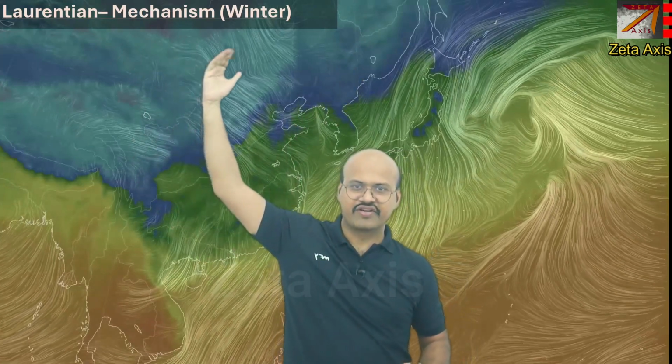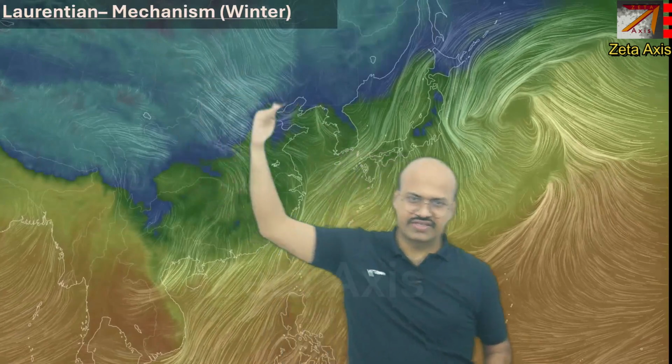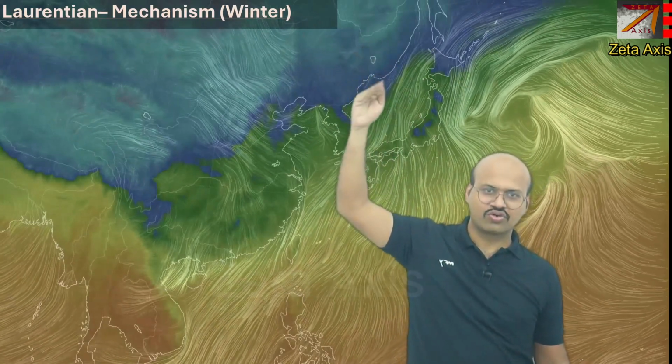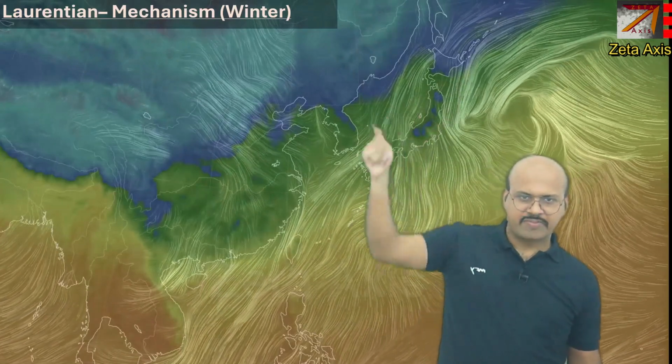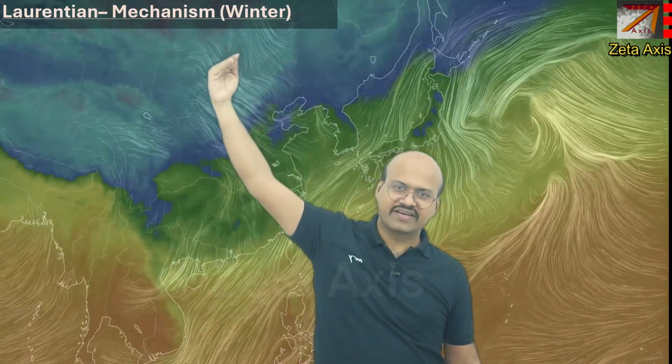Again, this is the Laurentian region, and now we can see that the wind is moving from the continental interiors towards these oceans. We can also see the pattern of wind movement over Japan, where the winds are moving from the continents towards this ocean or this sea and then crossing the Japanese island. We will discuss Japan a little later, but if we focus over here, we can clearly see that the winds are originating from the interior and then they are moving towards the Pacific.